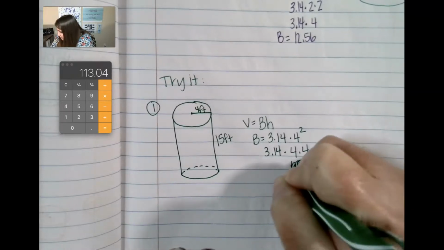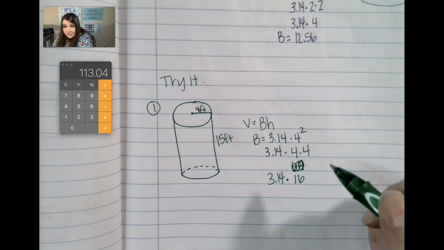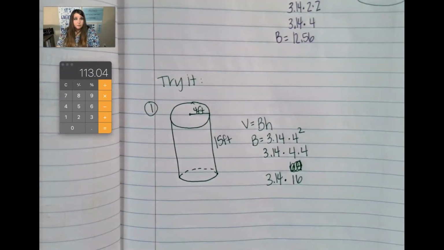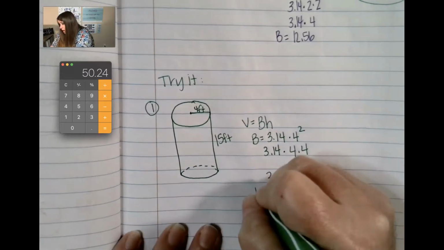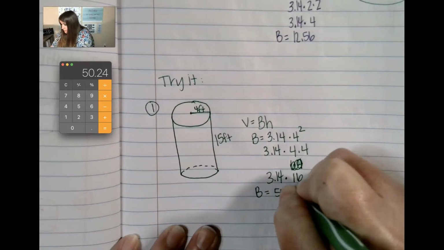Miss Englander, what happened to your math? Okay, so 4 times 4 is 16. And then we have 3.14. I don't know what I was thinking there. 16 times 3.14 gives us a grand total for our area of the base of 50.24.